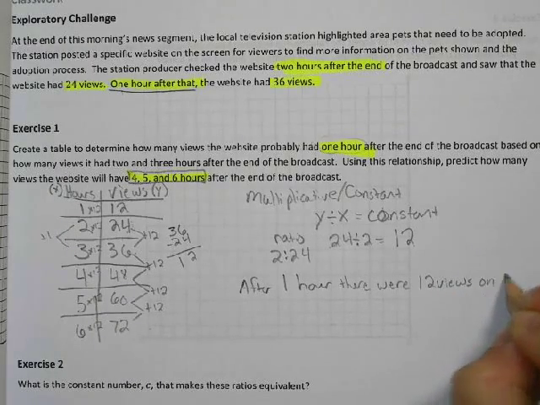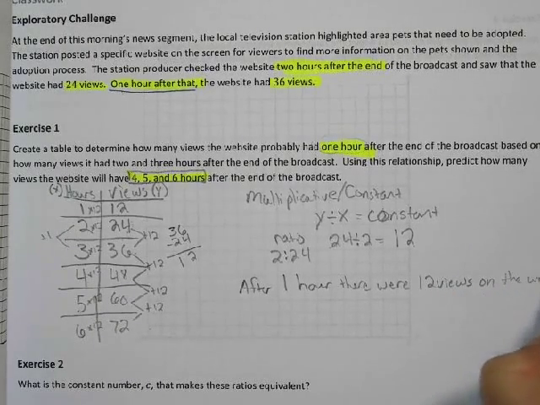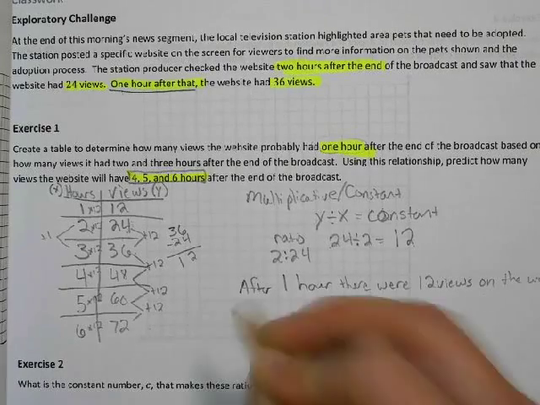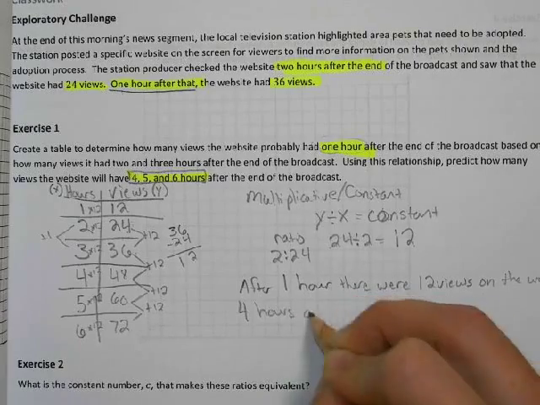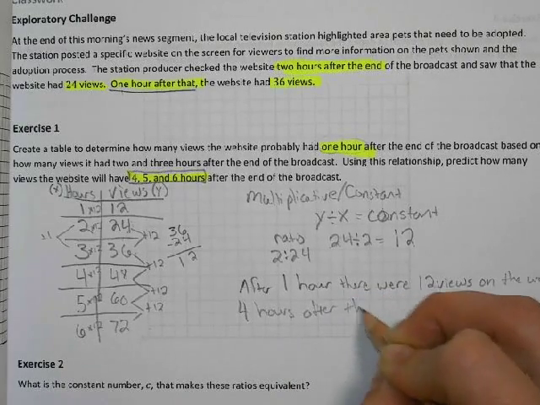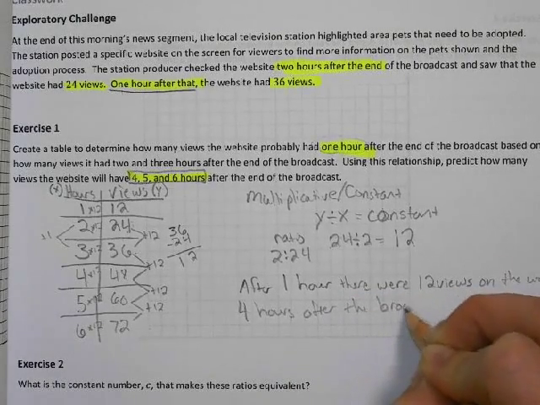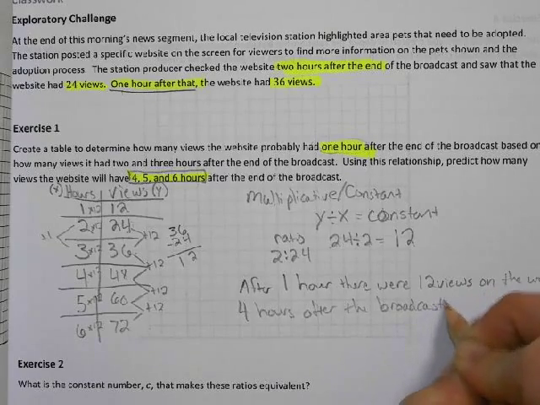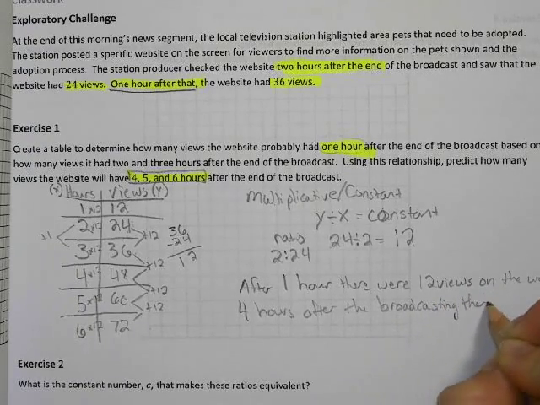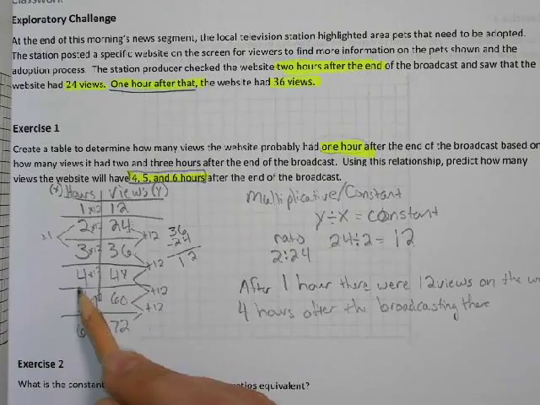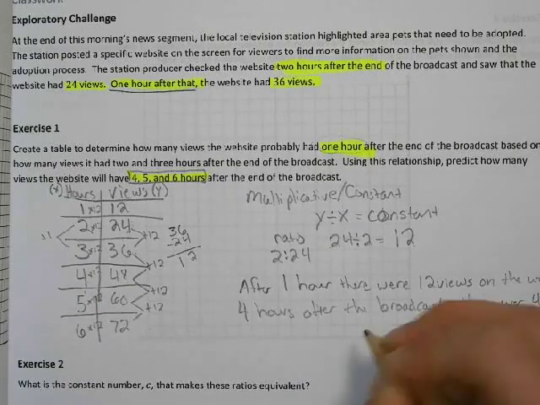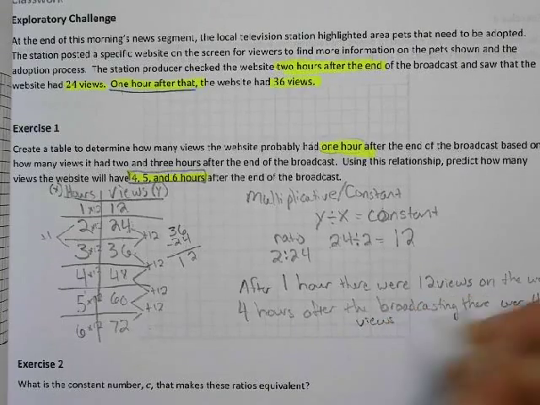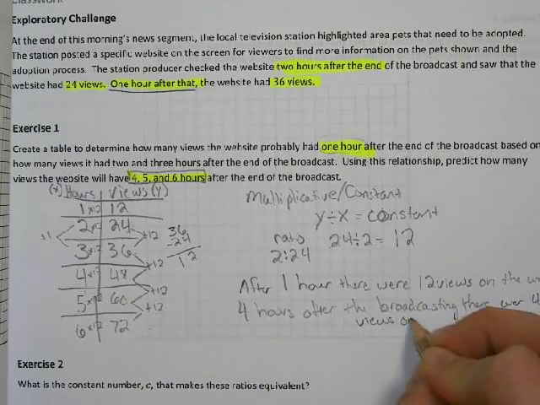On the website. And then 4 hours after the broadcasting, and I'm just looking at my ratio, 4 to 48. There were 48 views on the website.